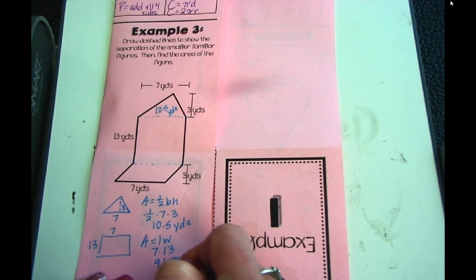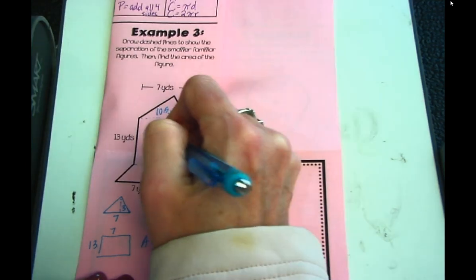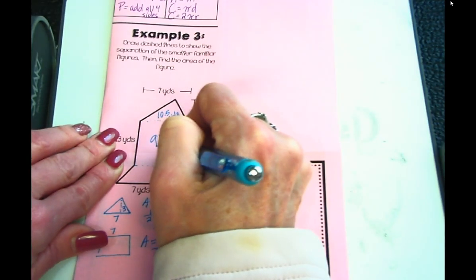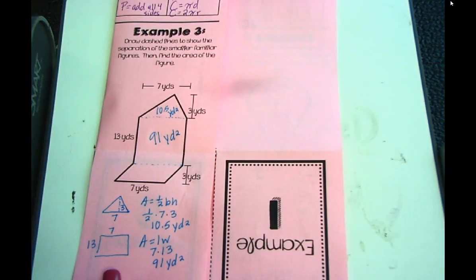So this is 91 square yards. So that rectangle in the middle is 91 square yards. Again, not drawn to scale. But we're going to follow our formulas and follow our dimensions that are given.